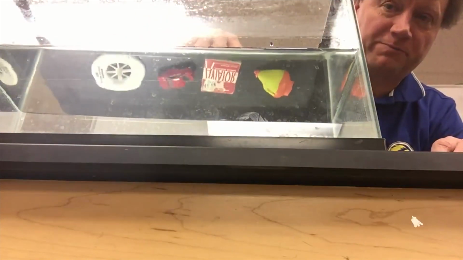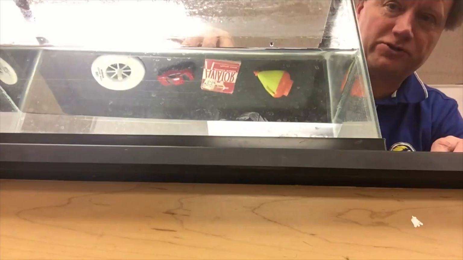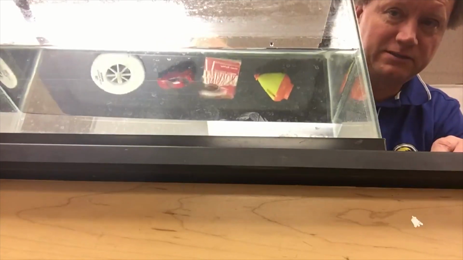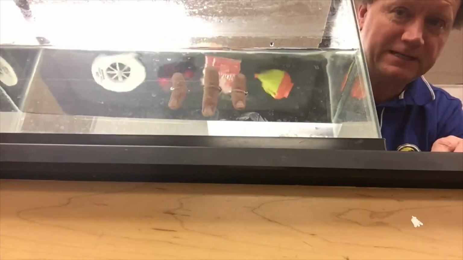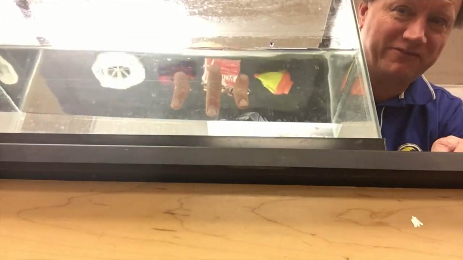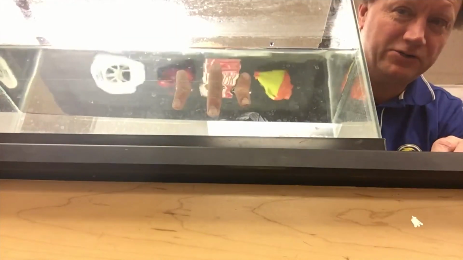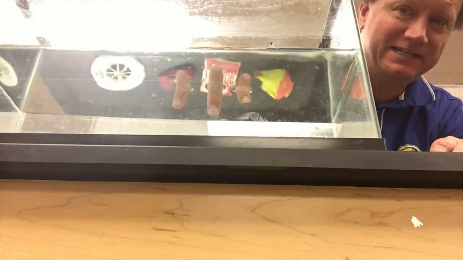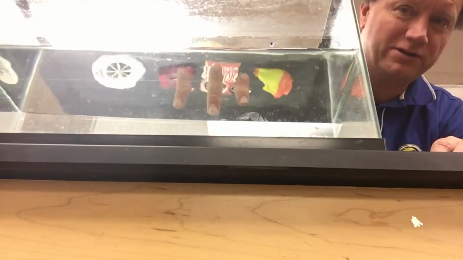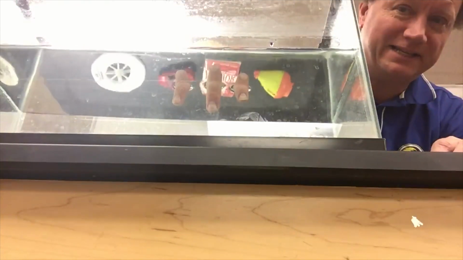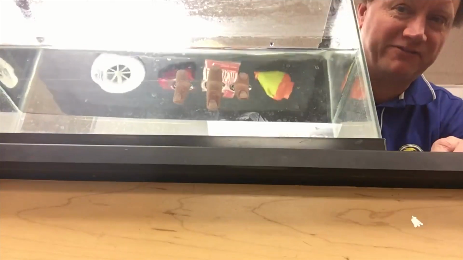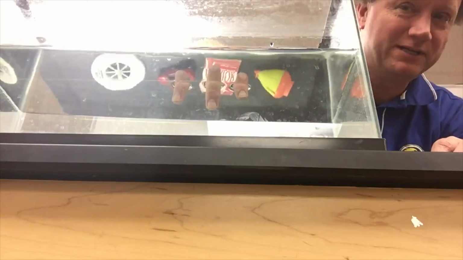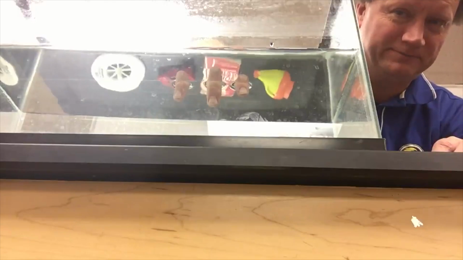Now, to give you a little bit of perspective, I'm going to stick my fingers through the water. And notice what you see when my fingers are through the water. You can't see the rest of my hand, but you see my finger pointing downward, and then the reflection of my finger pointed upward. Total internal reflection.